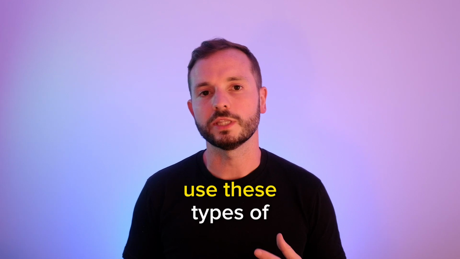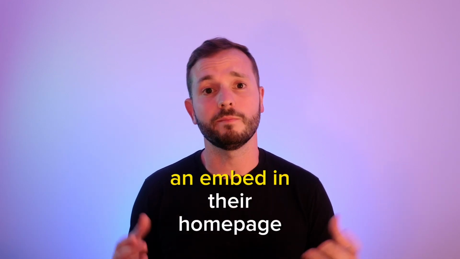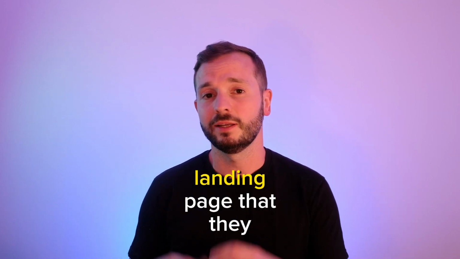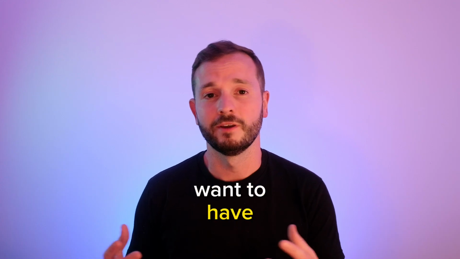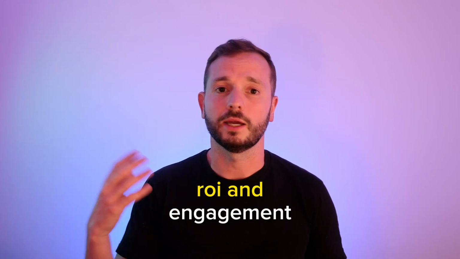Most people will use these types of platform overviews in a situation like, for example, an embed in their homepage, or it could be an embed in a specific landing page that they want to have for that interactive product demo to track ROI and engagement.